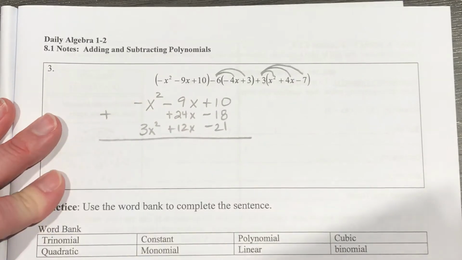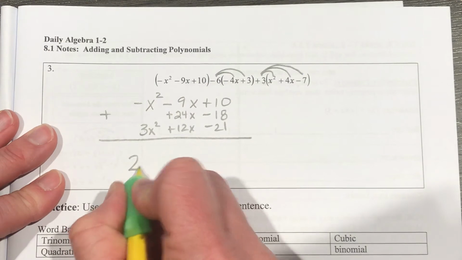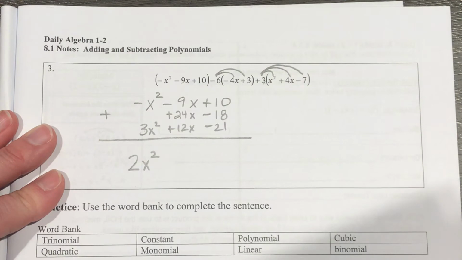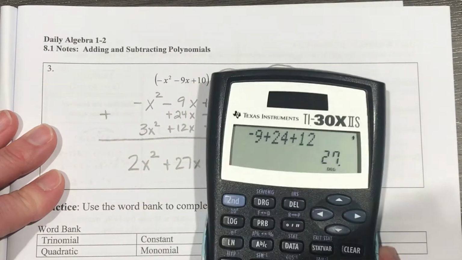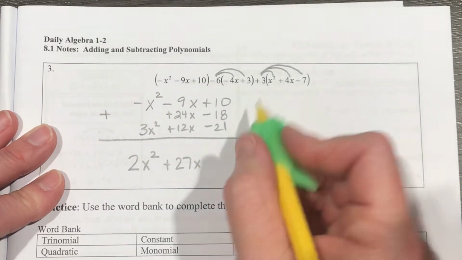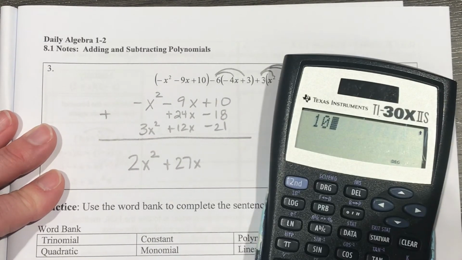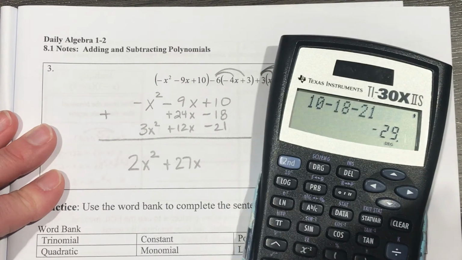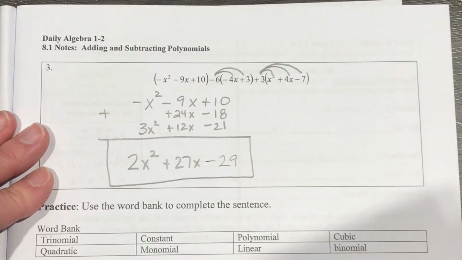And now I'm just going to combine those like terms. Negative 1 plus 3 is going to give me 2x squared. Negative 9 plus 24 plus 12. I'm just going to use my calculator for that one. I get 27x, so if you need to type it in, don't feel bad. And then my last couple numbers here, I have 10 minus 18 minus 21. I have a total of negative 29. And this would be our polynomial for the last example.